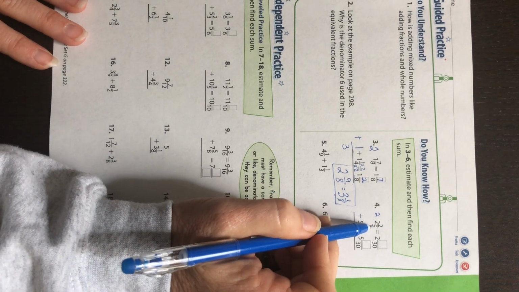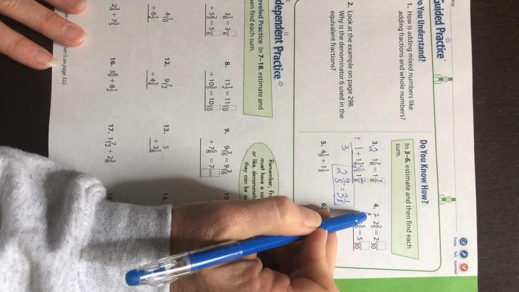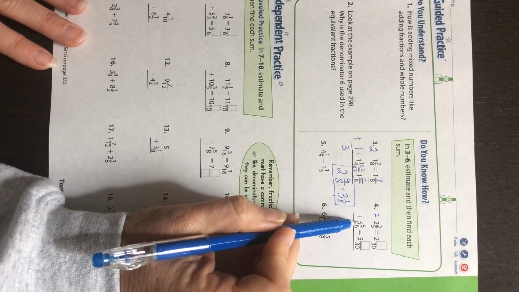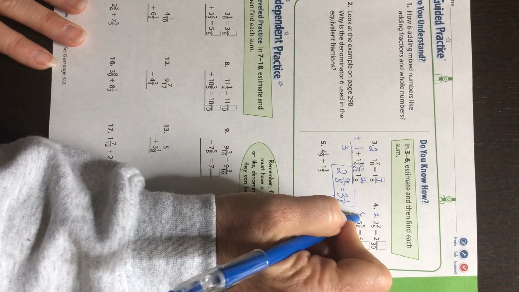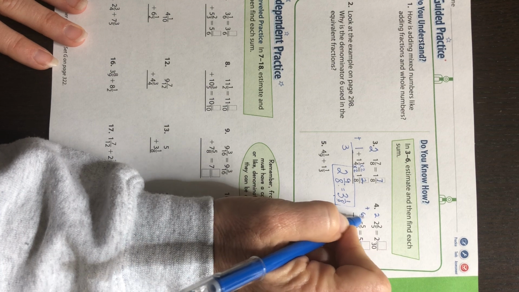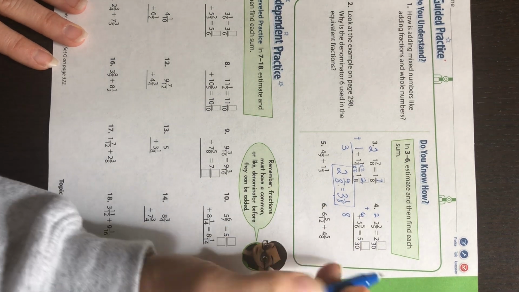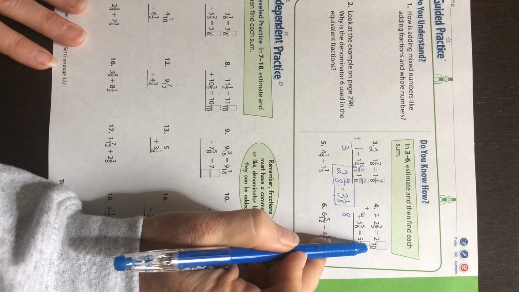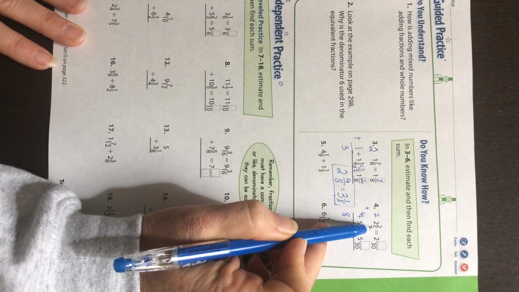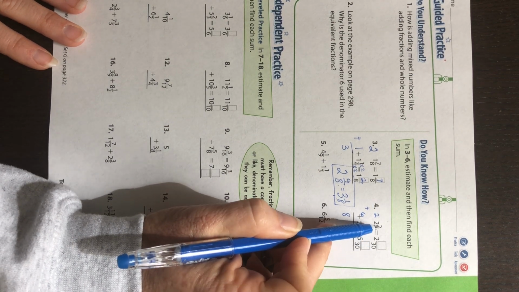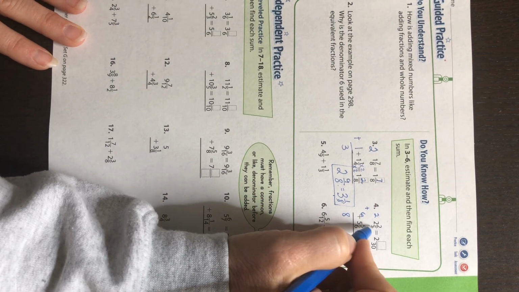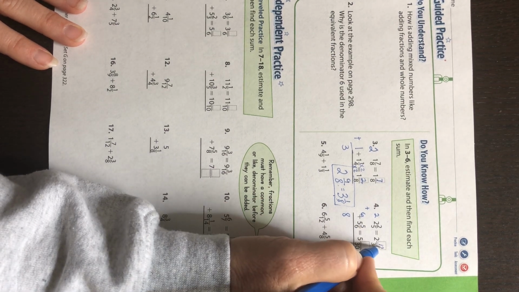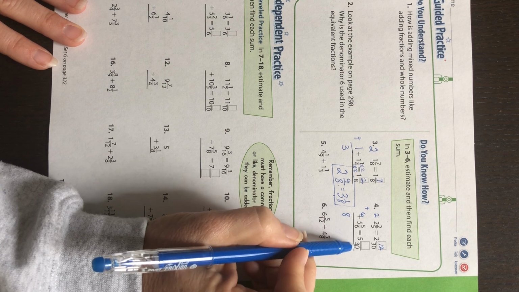Okay, back to estimating number 4. 2 2/5 rounds to 2. 5 5/6 would be 6. So we're adding 6 plus 2 would be 8. Let's see what happens over here. We've got a common denominator of 30. 2/5, 5 times 6 is 30. 2 times 6 is 12. 6 times 5 is 30.